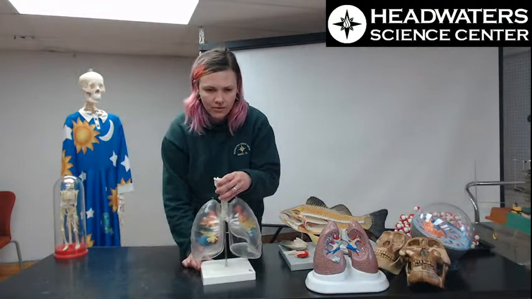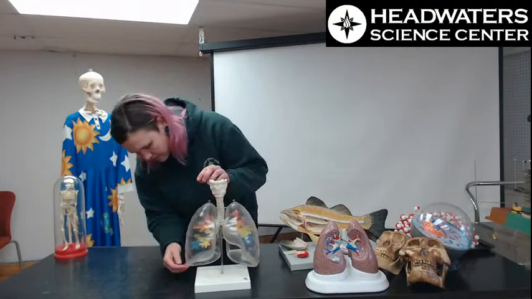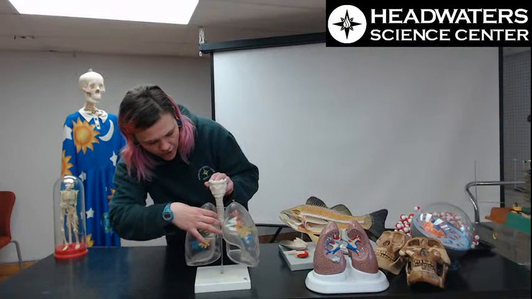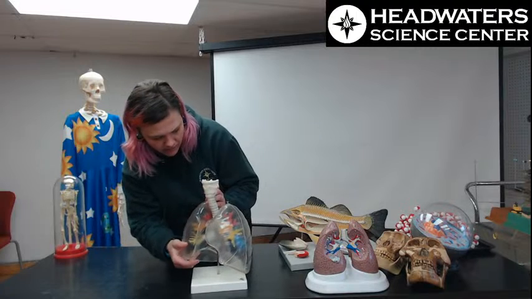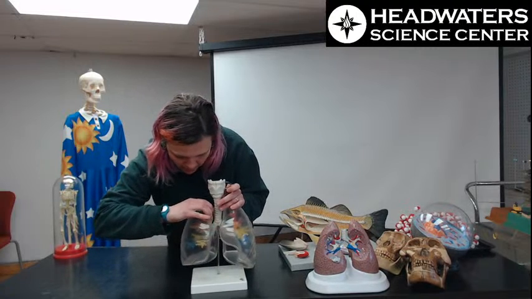So here, this is a groovy little model. This is also lungs, but these lungs are going to show us the different blood vessels. Let's see if we can get them on there.